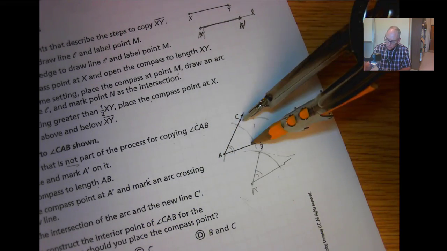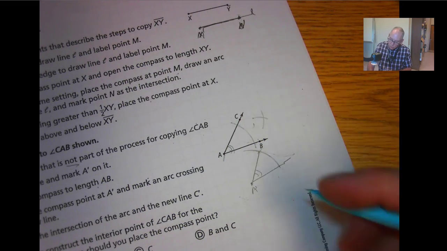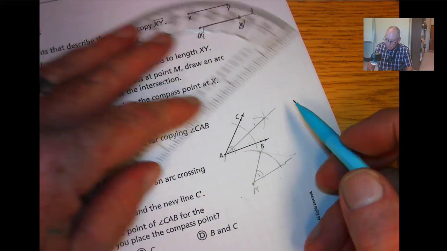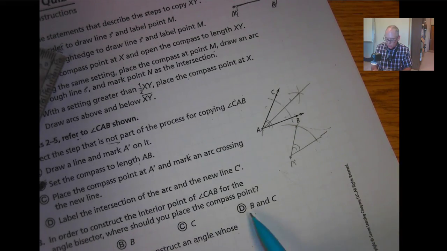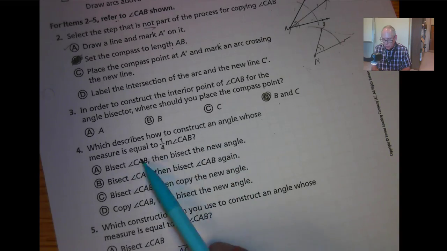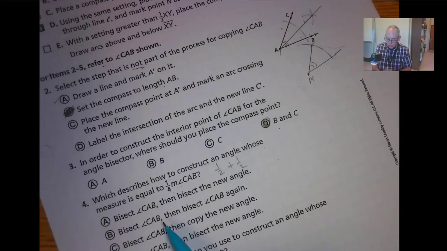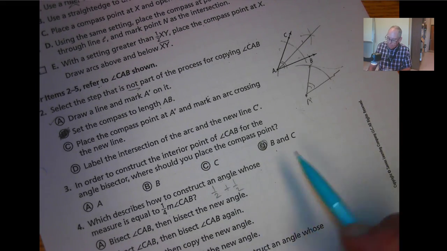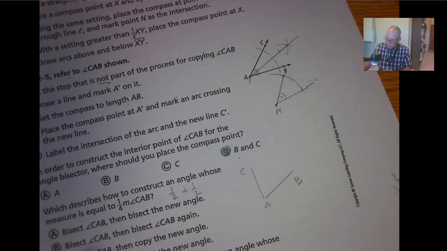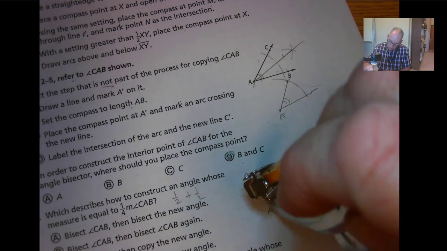Okay, now we're going to bisect that angle. So I'm going to use those 2 points. I checked to see that they were the same distance away from the vertex, and you draw the line up the middle. So in order to construct the interior where she placed the compass point, you'd place it at B and C. What describes how to construct an angle whose measure is equal to 1/4 the measure of CAB? Well, if we just kind of sketch in CAB, if I bisect it, each one of those angles is going to be half the measure.